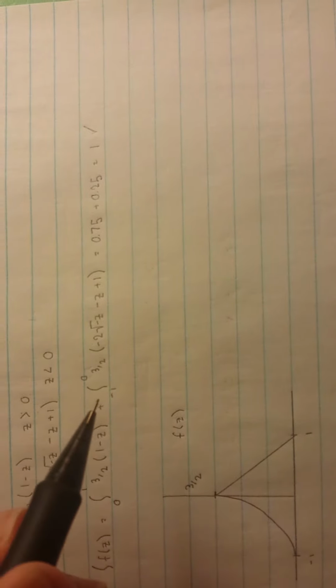And so that becomes our f of z, 3/2 times 1 minus z for when z is greater than 0, and what we got before for when z is less than 0. And so we can quickly check that this is a valid density function by taking the integral over its bounds. And so we integrate the positive values over the bounds from 0 to 1, because it can be at most 1, and similarly the negative bounds from -1 to 0. And when you integrate it out, you can do it yourself, you get 0.75 plus 0.25, which is equal to 1 at the end.